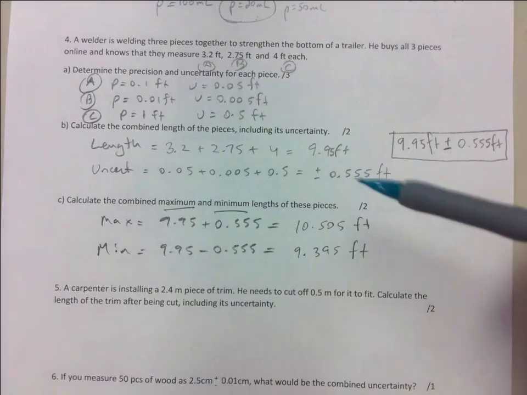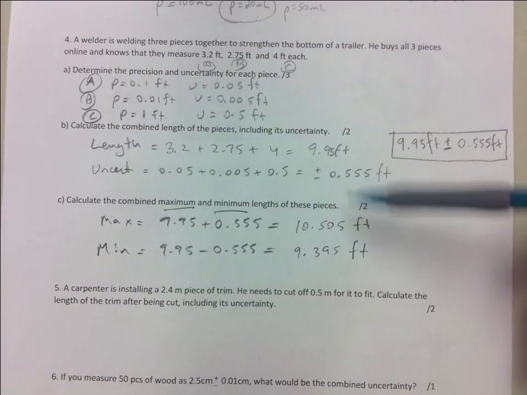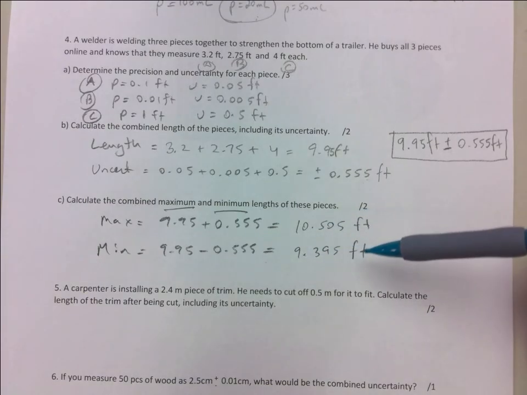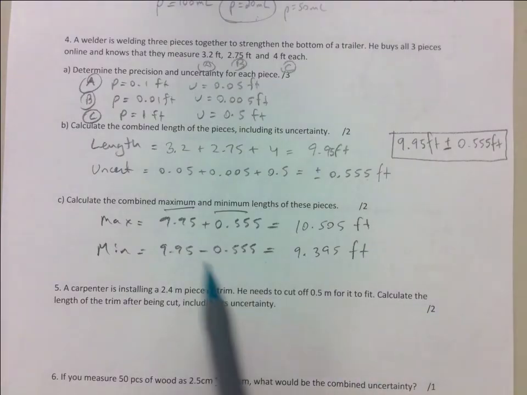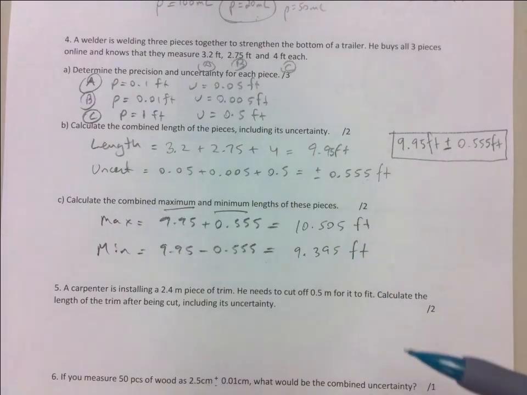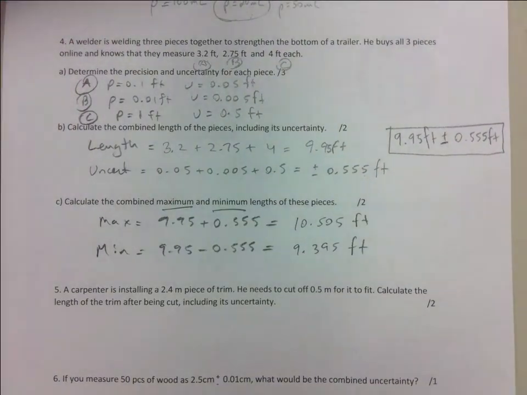Again, please, if you make a mistake in B, you can still get full marks for this part, so don't leave anything blank, okay? Even if it's completely wrong in B, you still get a chance in C. All right.